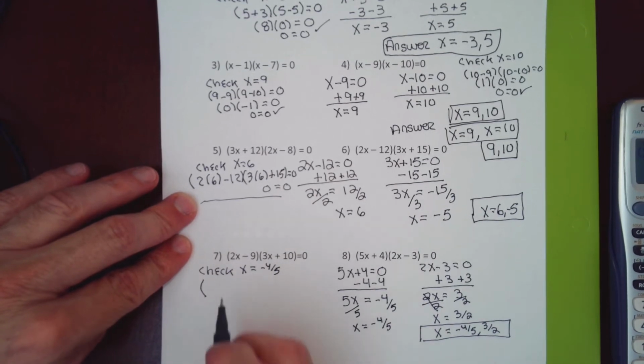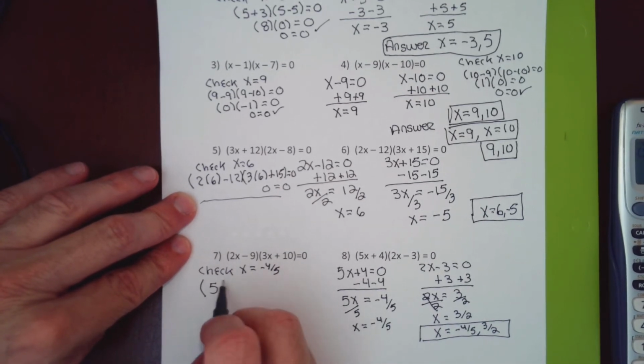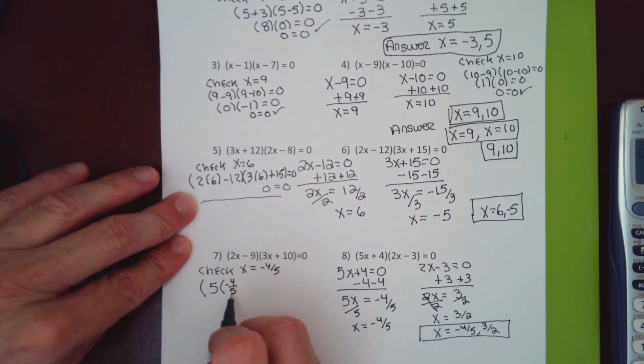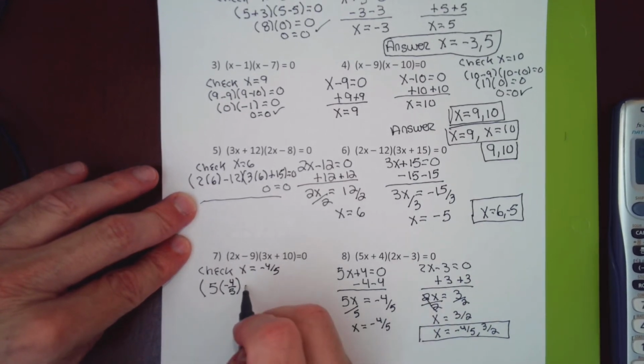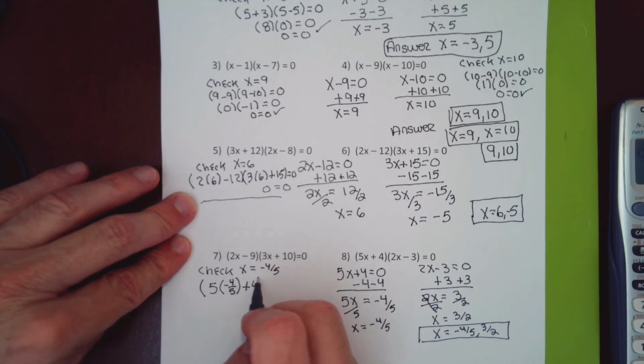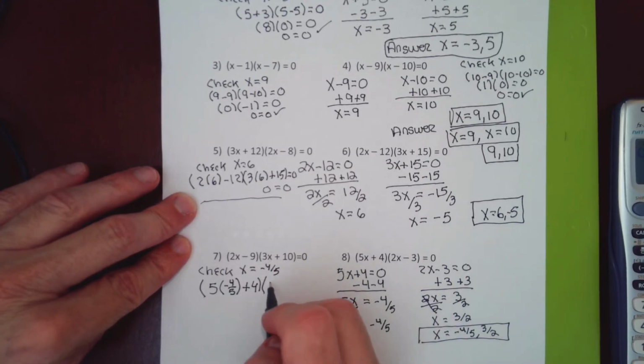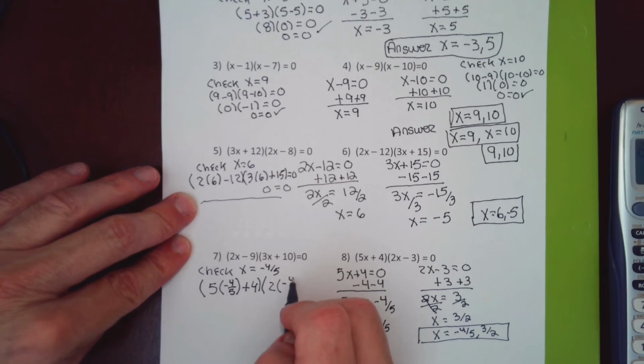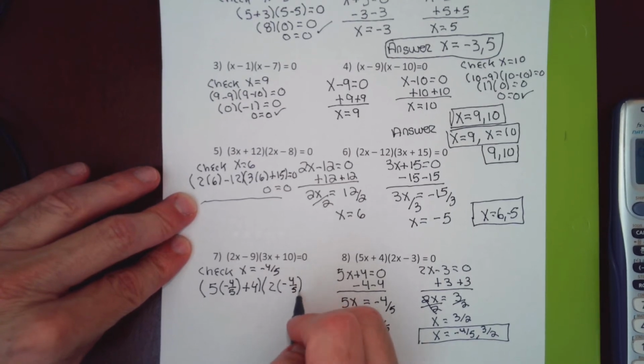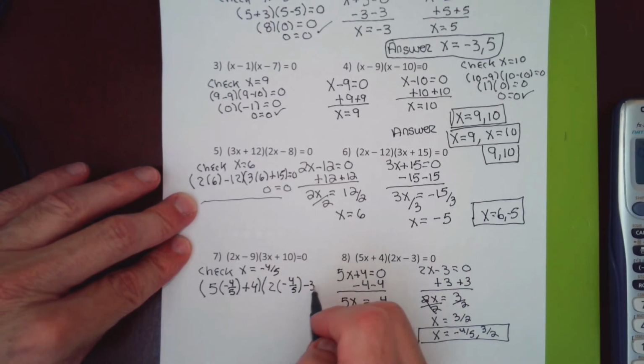So checking, I'd go 5 parentheses negative 4/5. That actually multiplies out to be negative 4 plus 4 times 2 parentheses negative 4/5, close my parentheses, minus 3.